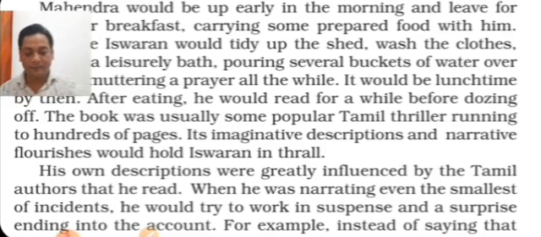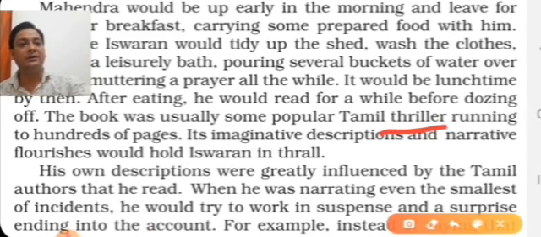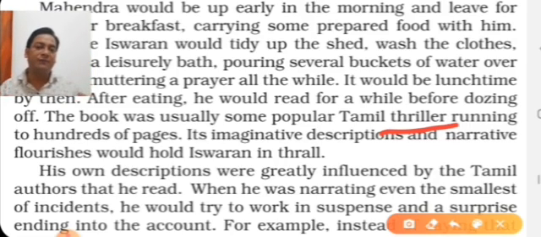Now here, the meaning is that before sleeping in the daytime, he loved to read different books by Tamil authors, some popular writers. Thrill means adventure, where there is action, drama, and romance, where all the ingredients of a perfect drama are stuffed into it. So he loved such books based on thrill and adventure, and those books were hundreds of pages, full of imaginative description.